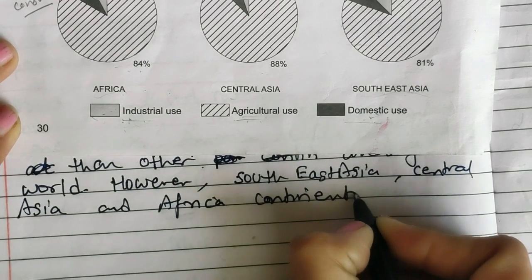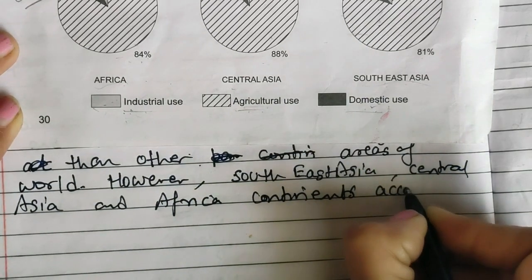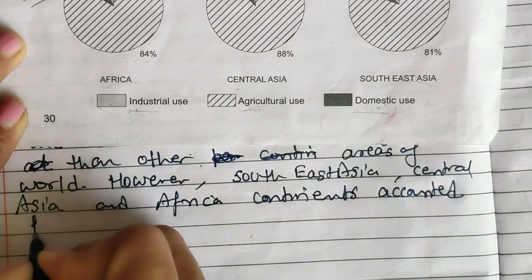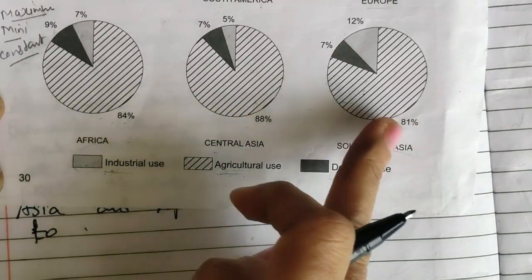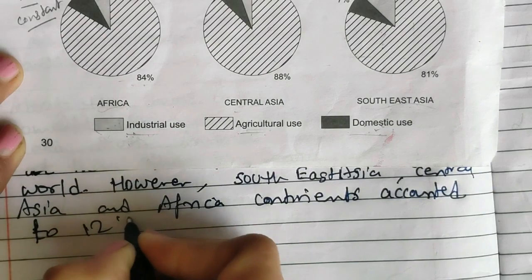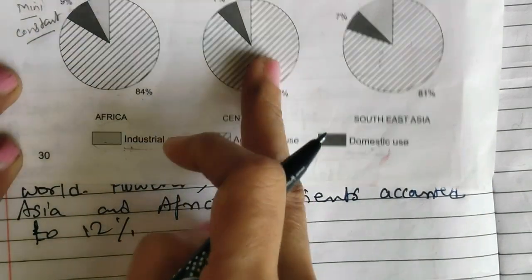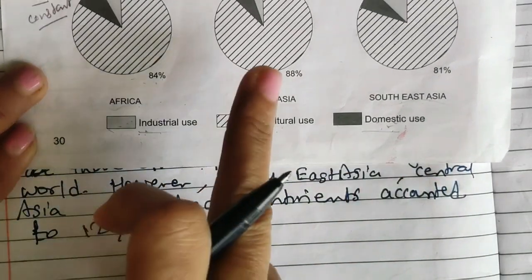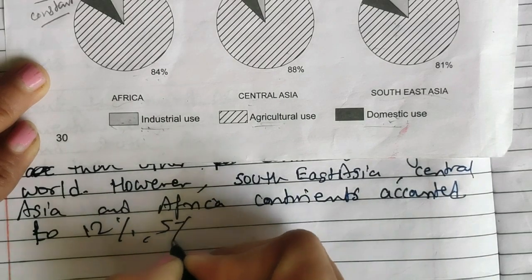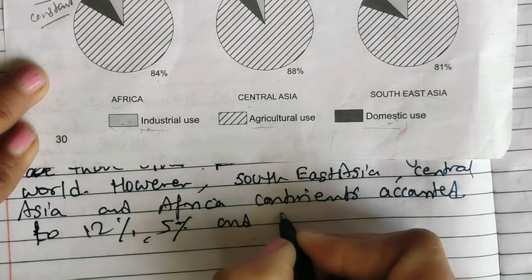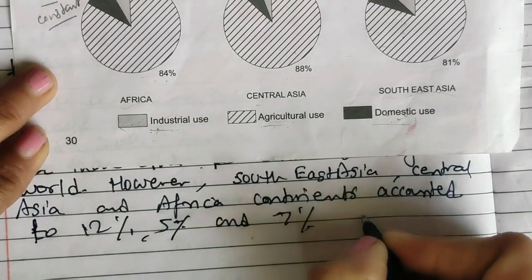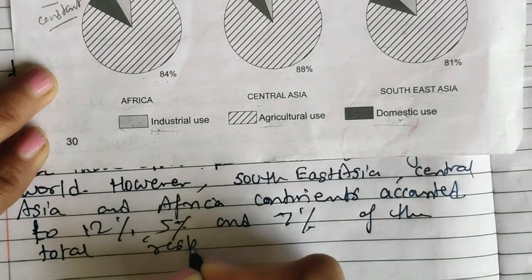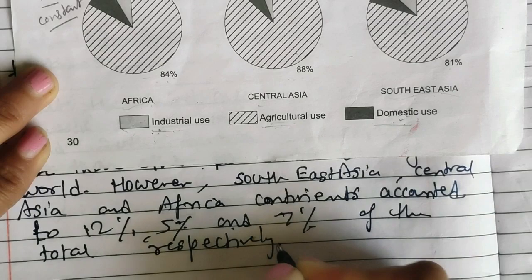Continents accounted for. I have used all the verbs here. Accounted to. Okay, I am just writing accounted to. First it was 12%, accounting to 12%. Then I have written Central Asia first, then comma 5% and 7%, and 7% of the total respectively. So you can write your writing task 1 like that.